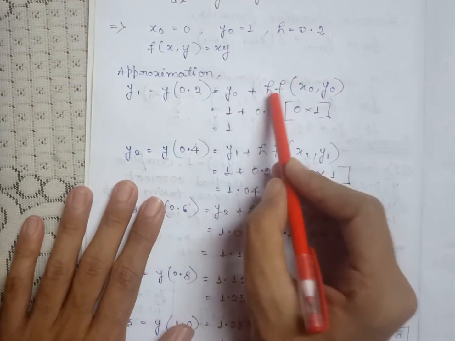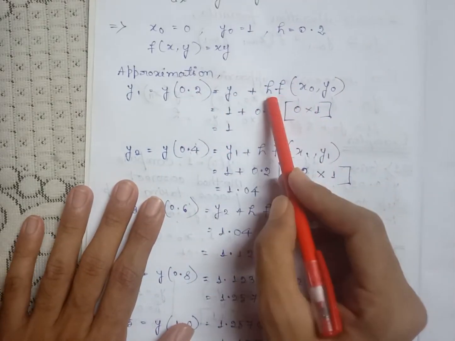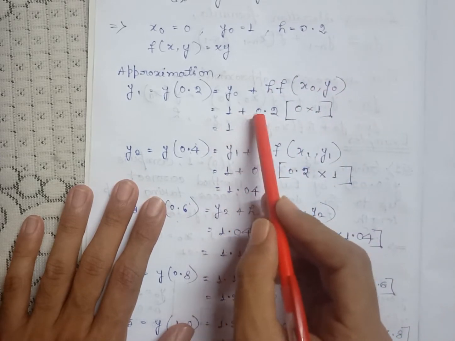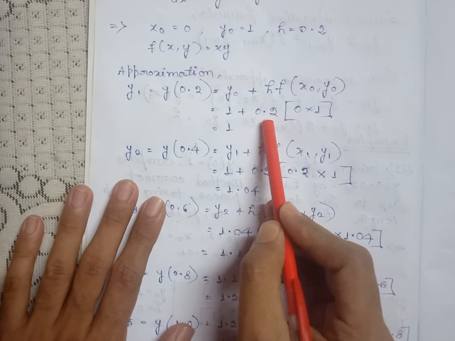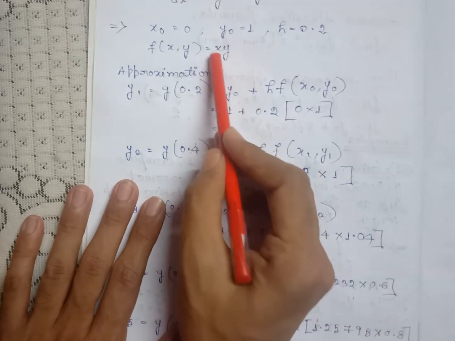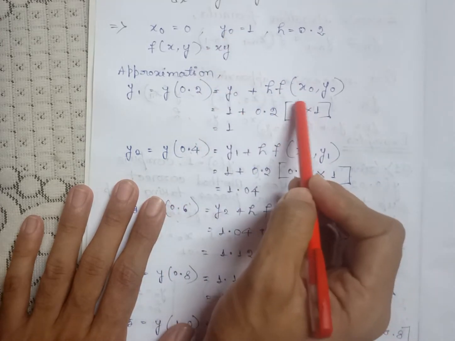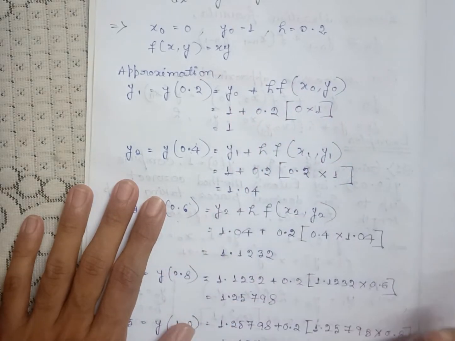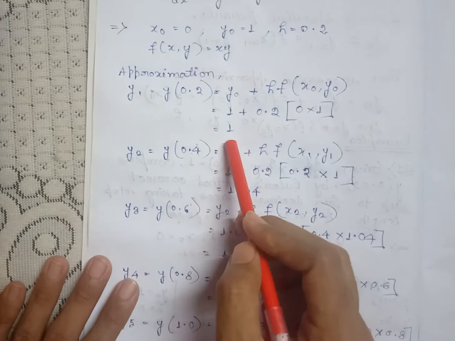y0 plus, we just use the same formula, h into function of x0 y0, 1 plus 0.2, which is the h value, and the equation is x into y. x's value is 0, y's value is 1, so this entire thing becomes 0, the value is 1. So y1 is 1.